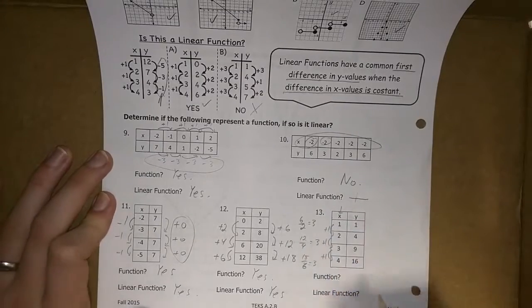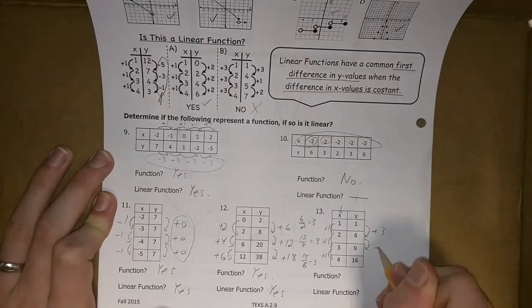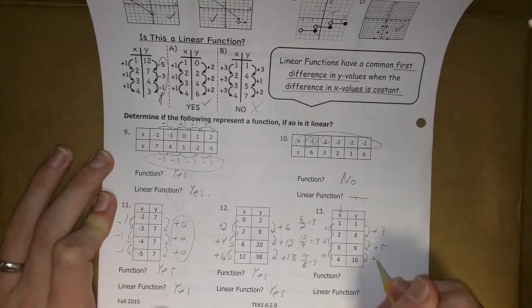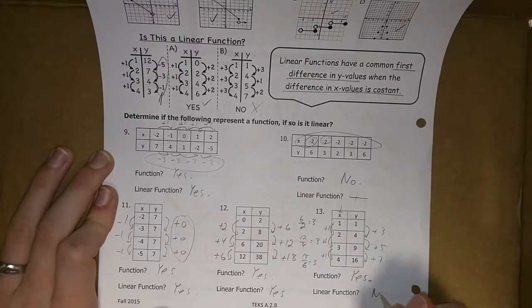Looks like they're all changing by 1s. The change in y: plus 3, plus 5, plus 7. Okay, the x's do not repeat, so it is a function. But when the change in the x's are the same, the change in the y's are not. So this is not a linear function.